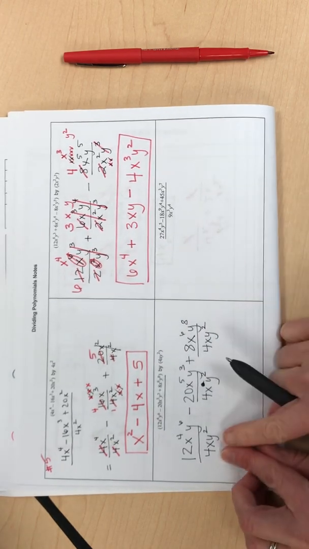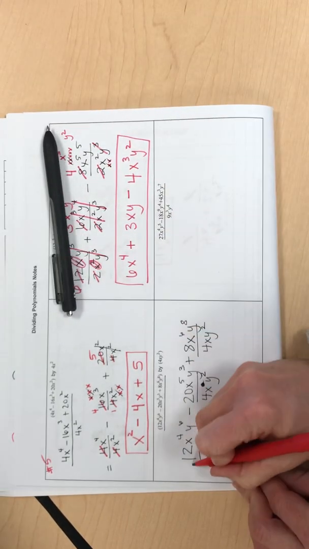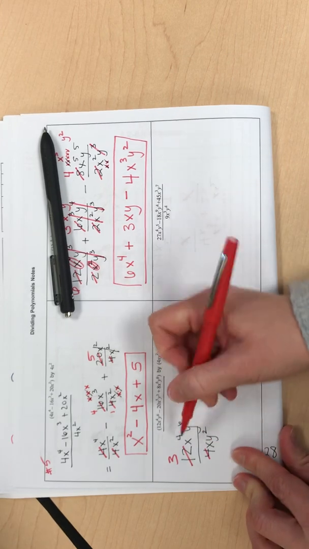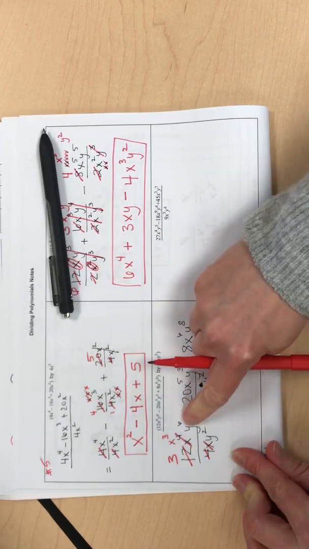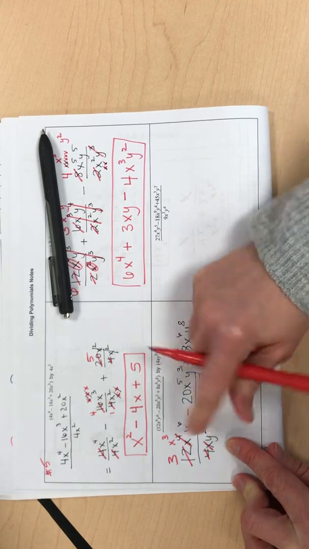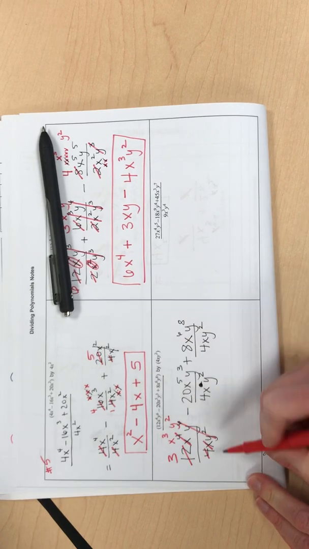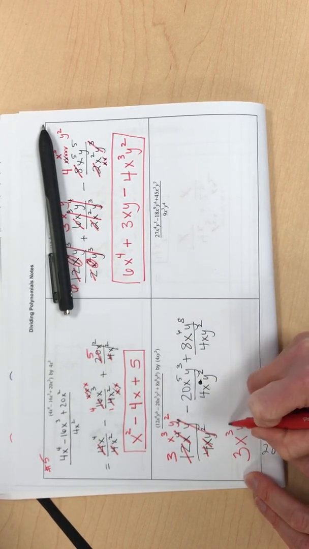Okay, so again, canceling out a 12 and a 4. 12 divided by 4 is 3. 4 x's on the top, 1 on the bottom. I have 3 left over on the top when I cancel. 6 y's on the top, 2 on the bottom. If I cancel out my 2 from the bottom, I'm left with 2 more on the top. So my first term is a 3x cubed y squared.